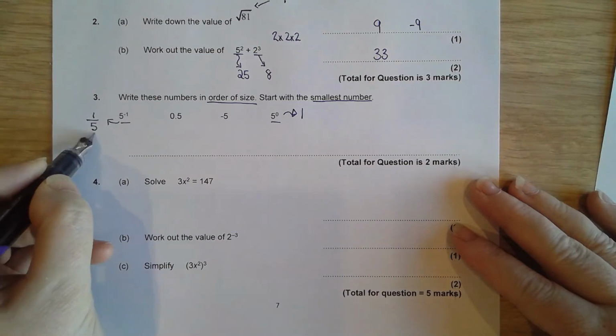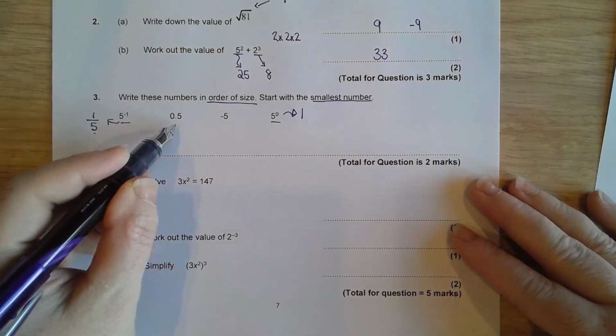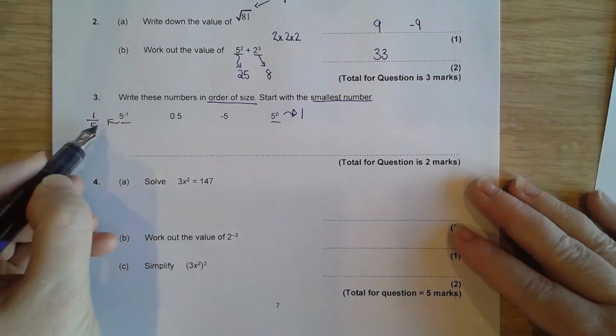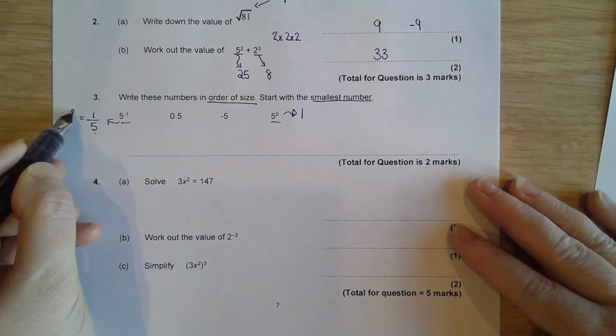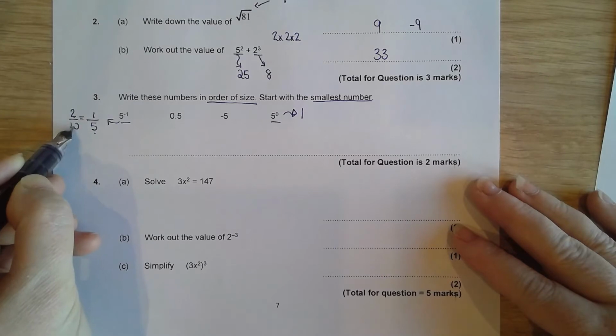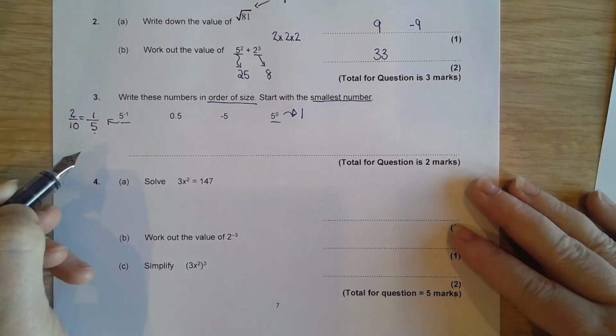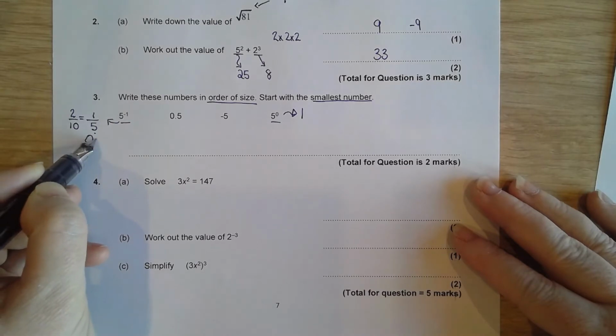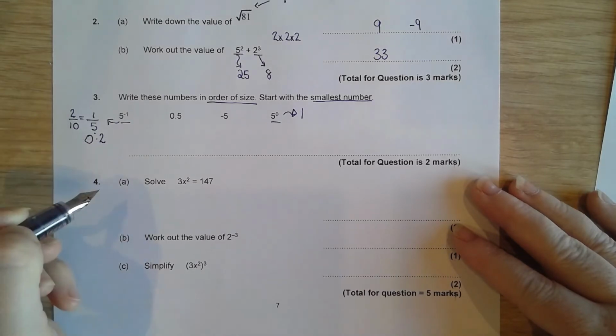Now we have a fraction and a decimal. We need to either have both fractions or both decimals, and I have a preference for decimals. 1/5 is the same as 2/10 because I've doubled them. Double the numerator and double the denominator. And I know 2/10 is 0.2.